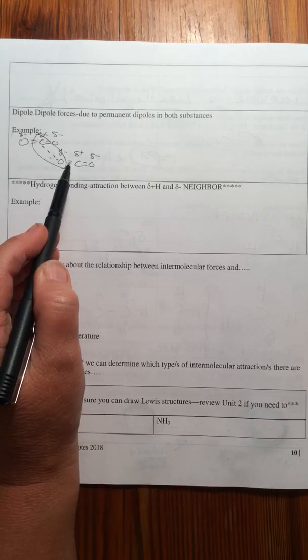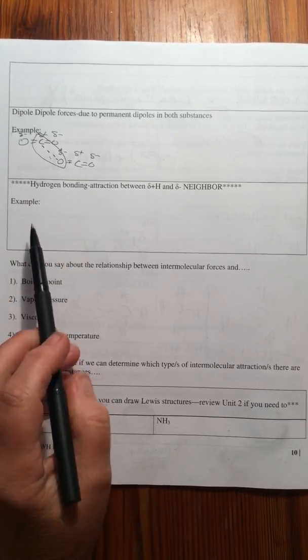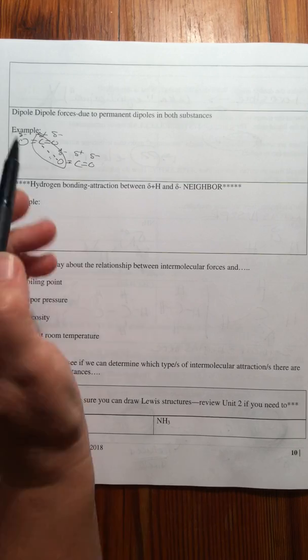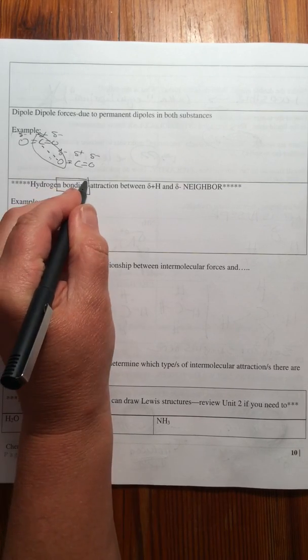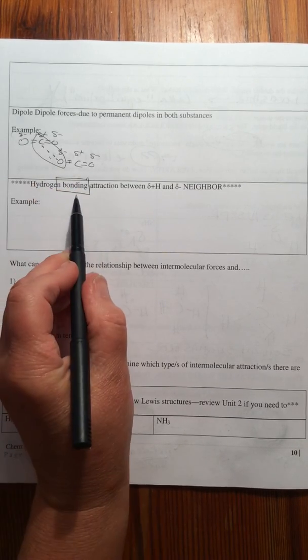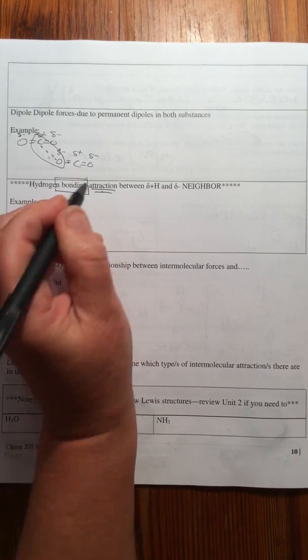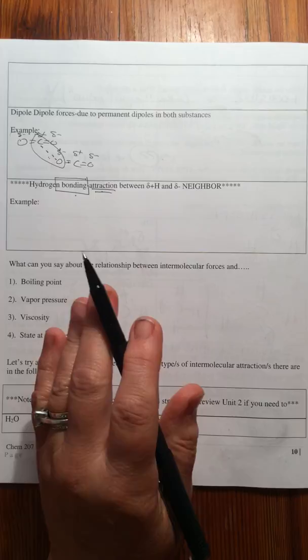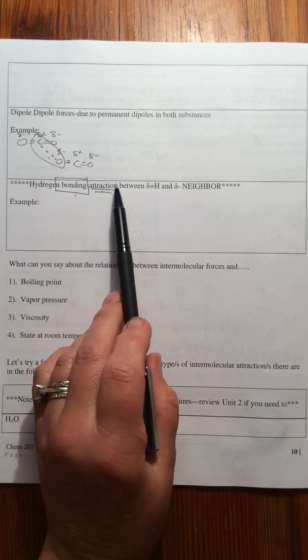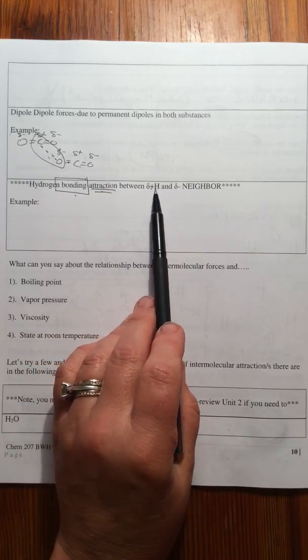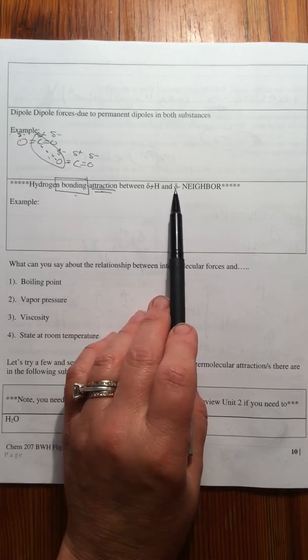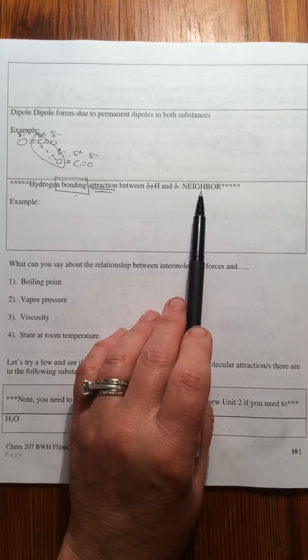Now the third type is what we call a hydrogen bond. And the hydrogen bond is a bit of a misnomer. It's not a bond at all. It's an attraction, but a very, very important one. And it's an attraction between a partial positive hydrogen and a partial negative neighbor.